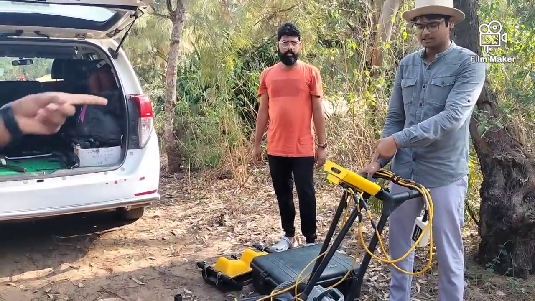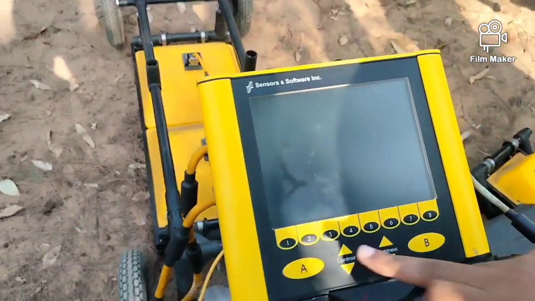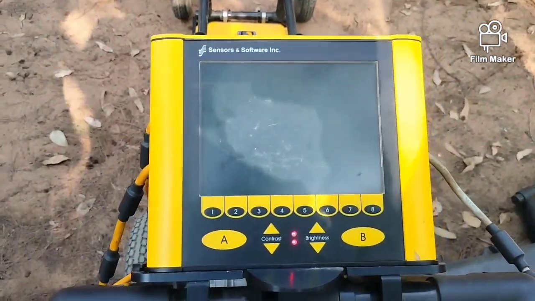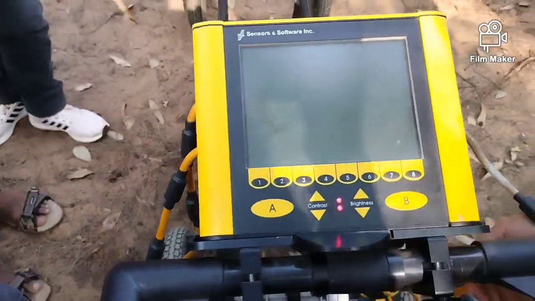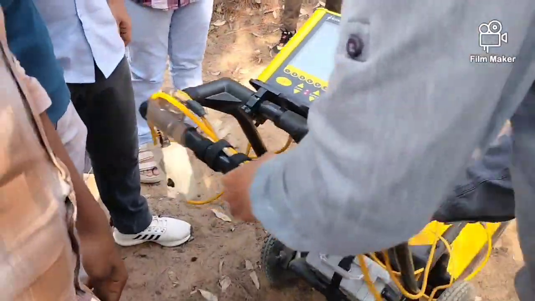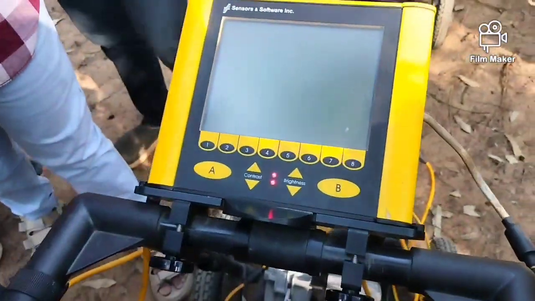Okay, do you want to record here now because I'll just press anything and then this instrument will turn on. Come. Let's go that side so that more people can see. Okay. Take few seconds.